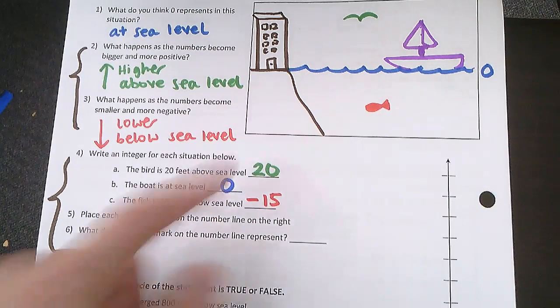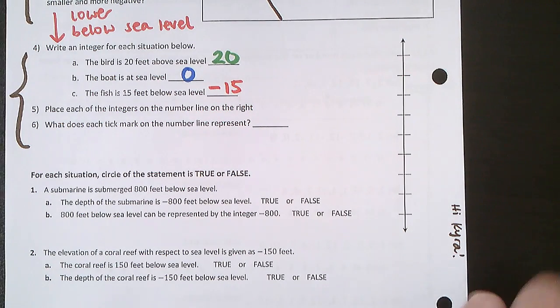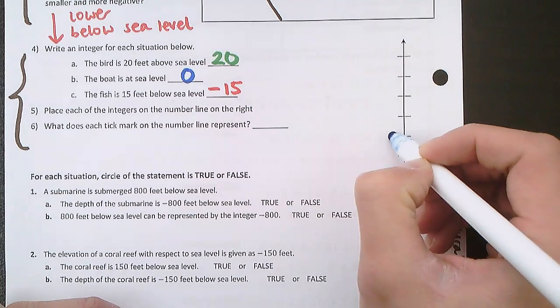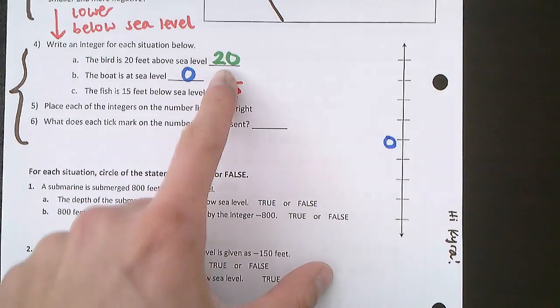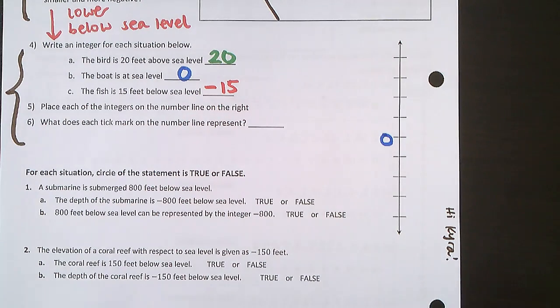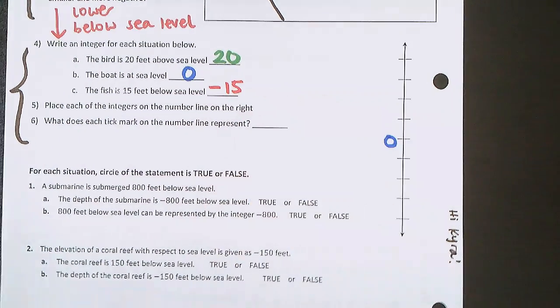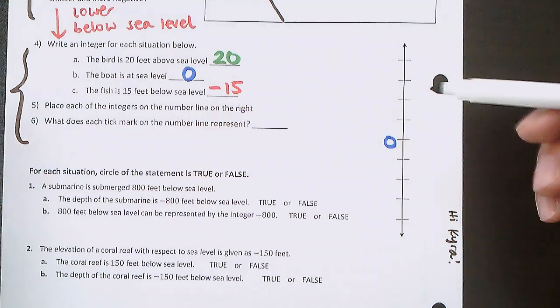Now let's put each of these three numbers on this number line. Let's find the middle. The middle looks like it's right about here, so that's going to be our 0. That's sea level. And we know that we need to get to 20. So I have 20 and then I also have 15. So I think, what can I count by to get to both 15 and 20?